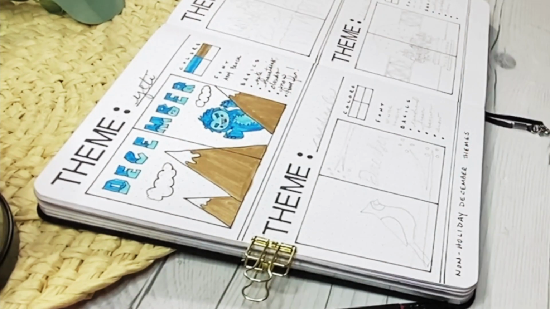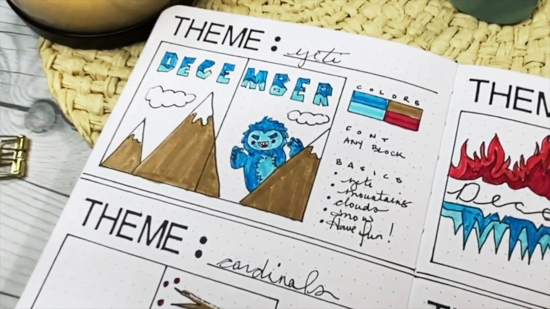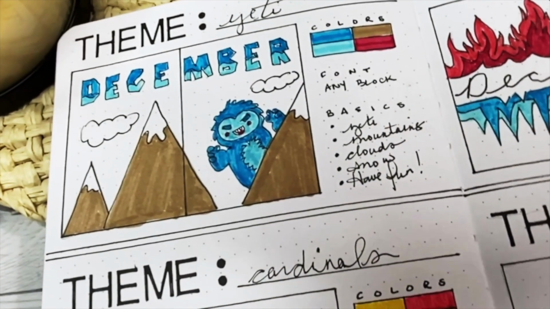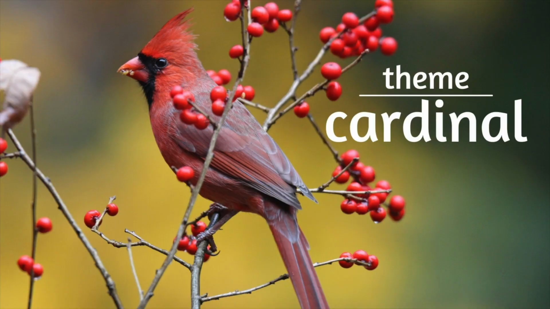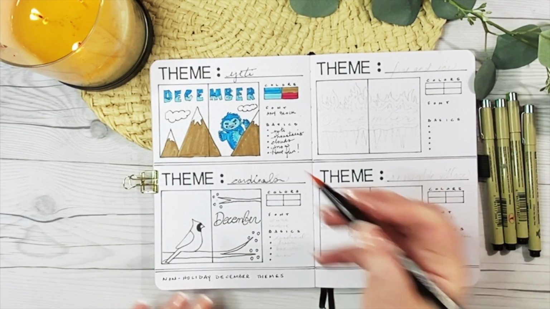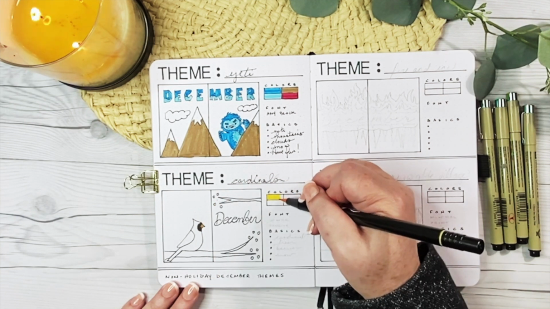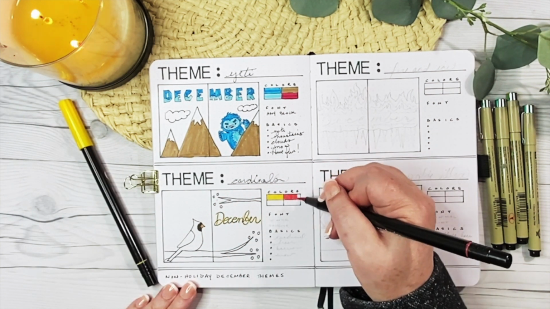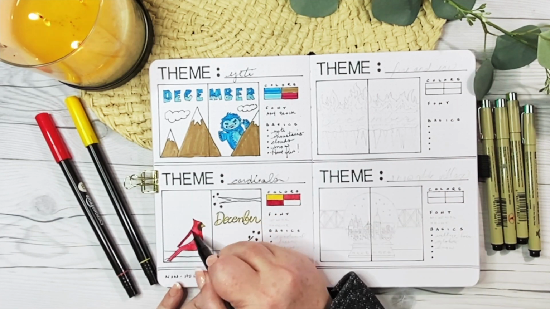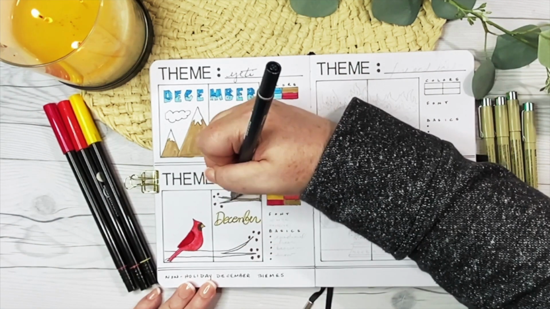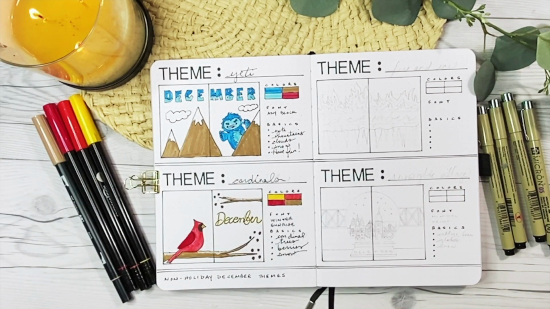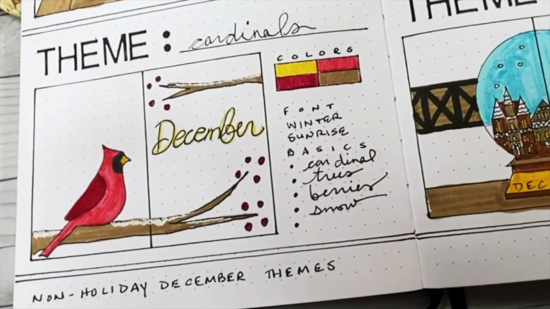Back to real creatures, and one of my favorite winter sights here in the United States is that of a bright red male cardinal against the snow. This is a super simple theme in both design and color. You will need a light red and a dark red for the cardinal, and then keep the branches super minimal, decorated with a few red berries to complement the bird. At the very end, I used a white gel pen to add a little layer of snow across the branches.